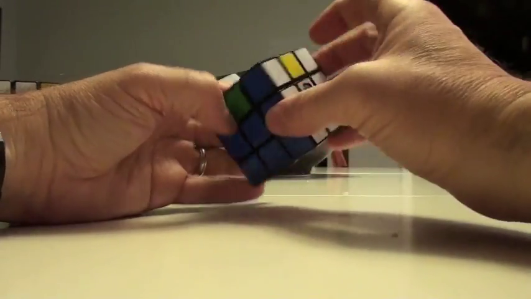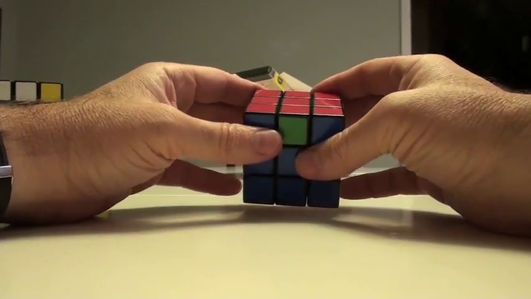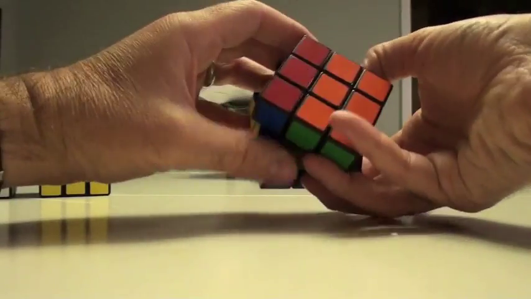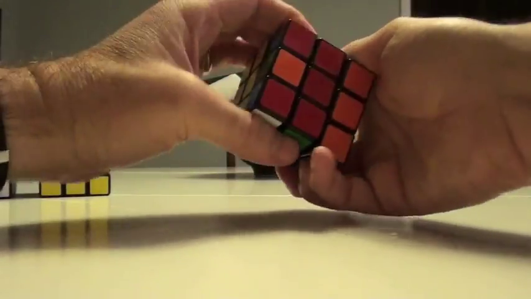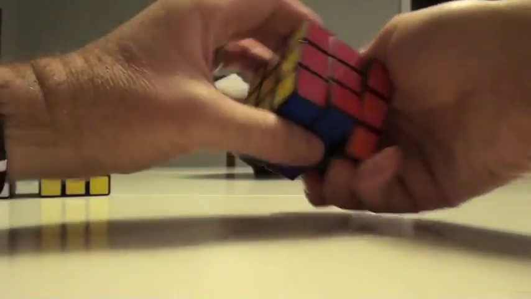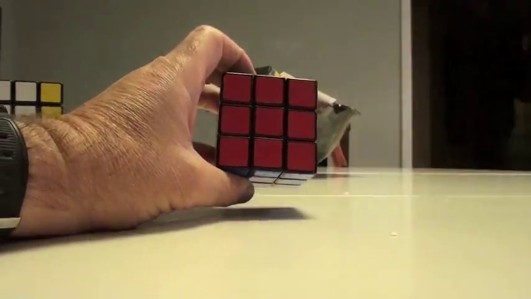And then what you see is I have this situation, and if you wanted to practice our H perm, we can fix that instead of doing opposite edge swaps. So that's going to be M2, U, M2, U2, M2, U, M2, and you got it. Okay, one more for good measure.